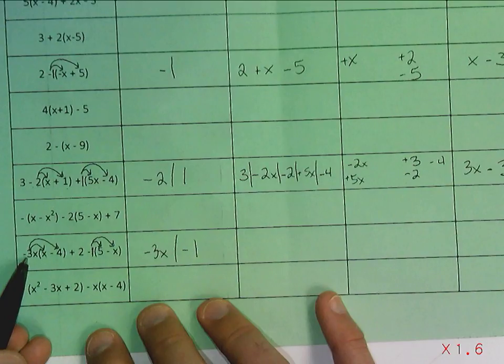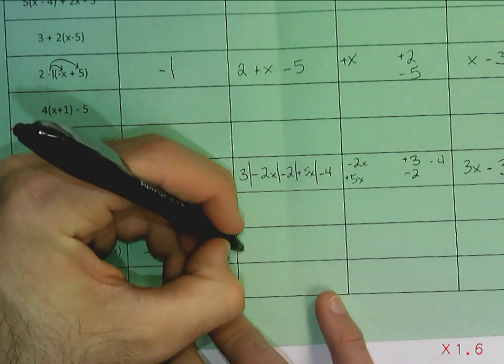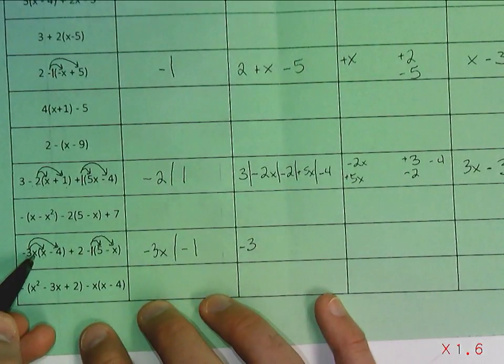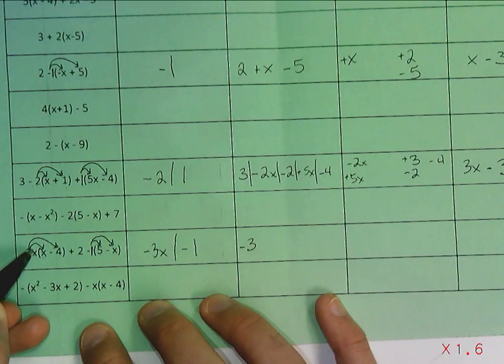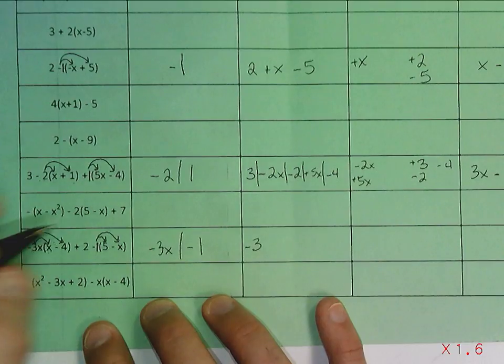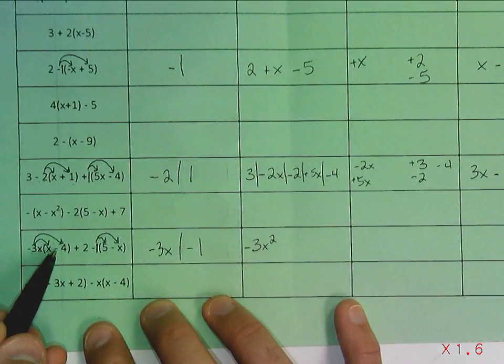So if I do the coefficients here, I'd have negative 3 times negative 1, or I'm sorry, a positive 1, which would still be a negative 3. And then I have an x times an x. Now this gets into exponent rules. When we multiply something that has the same base, we add the exponents. So technically these are both to the first power. So if I did x to the first times x to the first, I'd add the powers, so 1 plus 1, and that gives me x squared. So my first term is negative 3x squared.